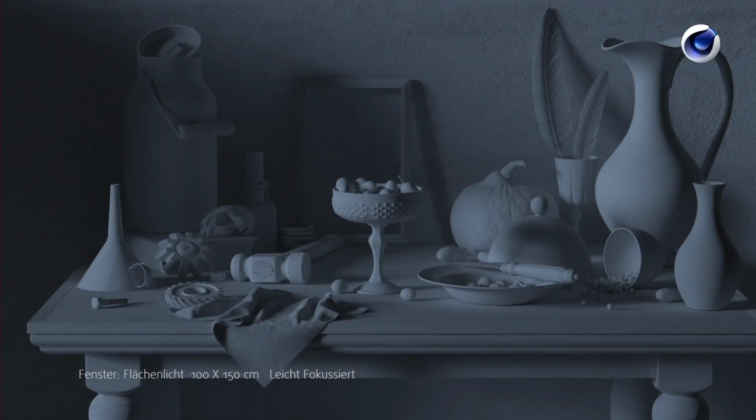Then we have a window light. That's an area light that's 100 by 150 centimeters. It's slightly focused: I use an IES image to focus the light, and you can dial in different gamma values to get it more focused or less focused. That's my workaround for not having spotlights in Octane.